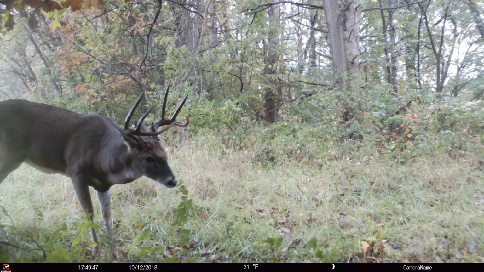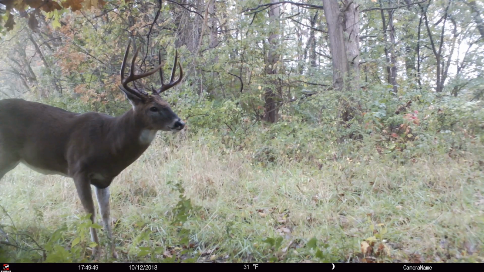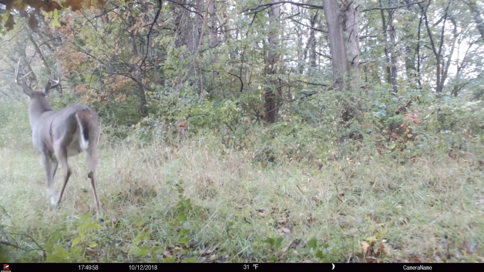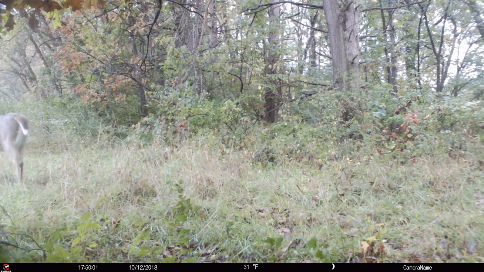So I want to find well-used travel routes and scrape locations in the early season, even when you have early acorns falling. I'm trying to think of the acorn out there, white oak obviously, and not bur oak. Sawtooth? Yeah, sawtooth oaks. What's the really big acorn? Yeah, it's a very big one. I'm trying to think of the name, but there's a giant acorn down in southern Ohio, and those are falling early. You'll find a lot of early scrapes over that area. And again, it's not the white oak; it's a larger one.